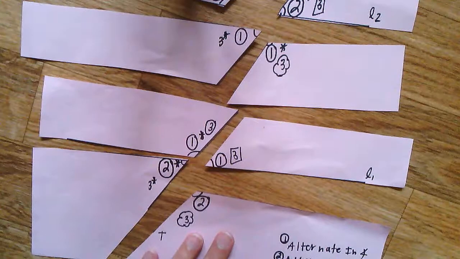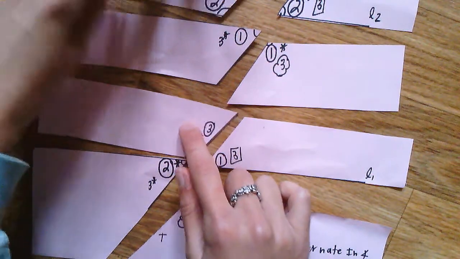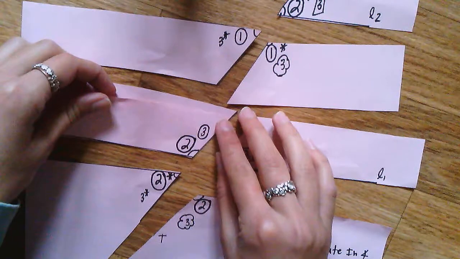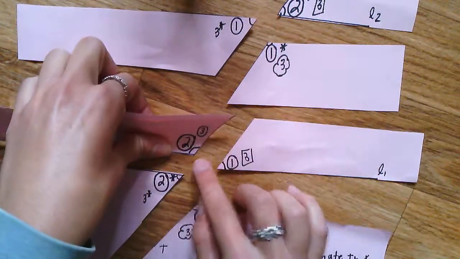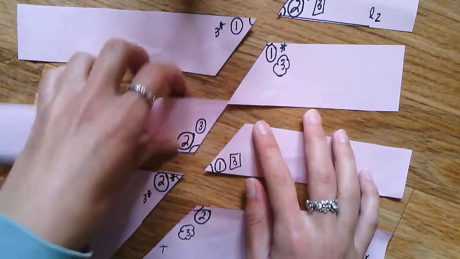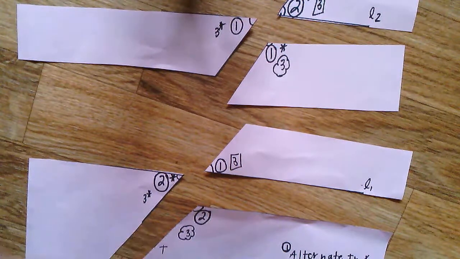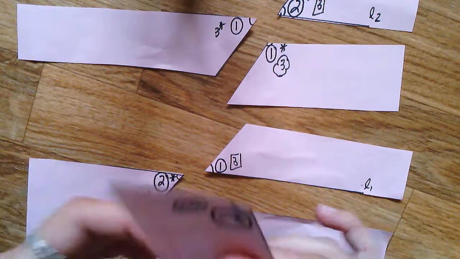Okay. Then I have my corresponding angles. So I have a 3 circle right here, and then I also have a 3 circle right here. And so if I bring that down and put those on top of each other, they are congruent. See, they're right on top of each other, and they cover each other completely. So they cover each other on top and on bottom. Even though my cutting skills aren't perfect, you can still tell that they are congruent.